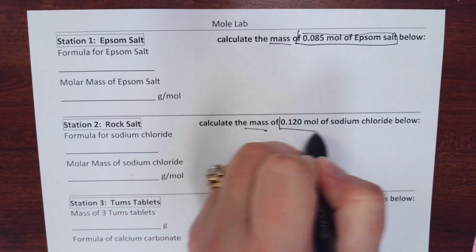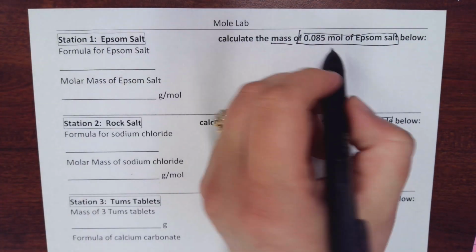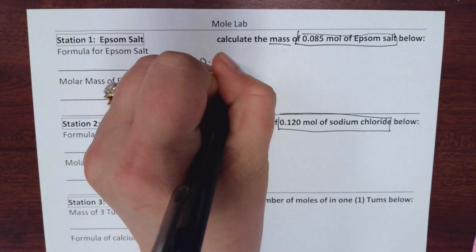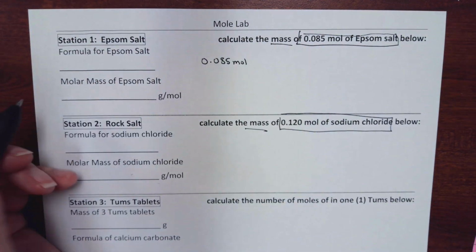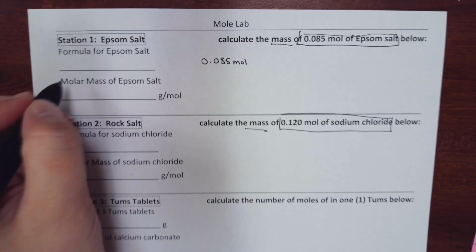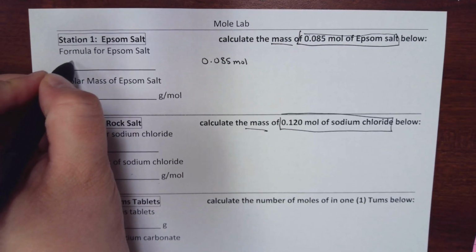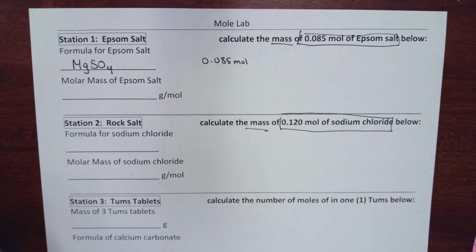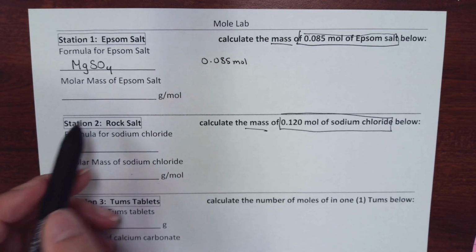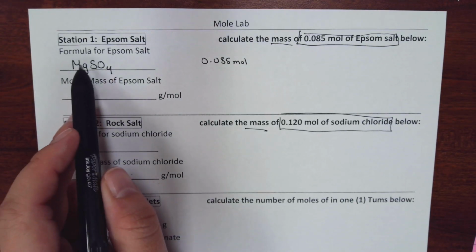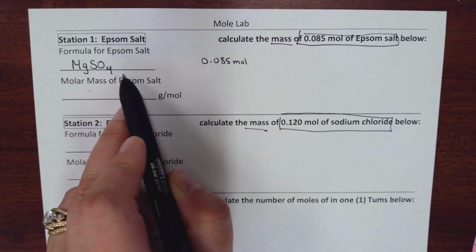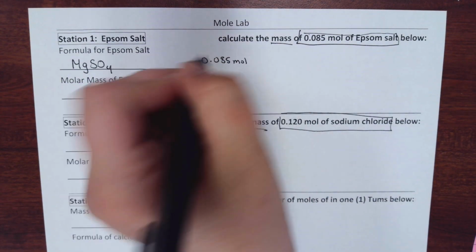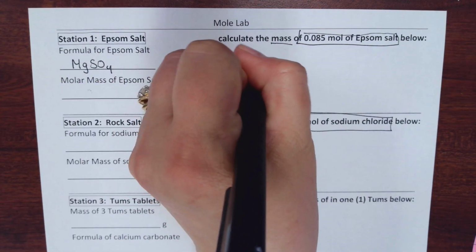So here we're going to take this given value, 0.085 moles of Epsom salts, and I'm going to go ahead and tell you that the formula for Epsom salts is MgSO4. It's magnesium sulfate. You're going to calculate the molar mass of the Epsom salt by adding the mass of magnesium plus the mass of sulfur plus 4 times the mass of oxygen, and that'll get you your molar mass. So 0.085 moles of MgSO4.